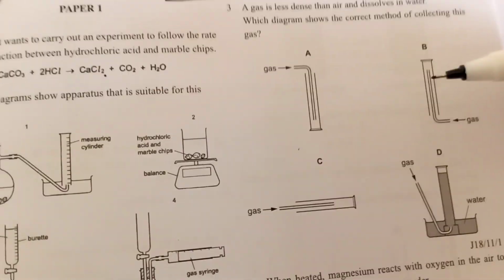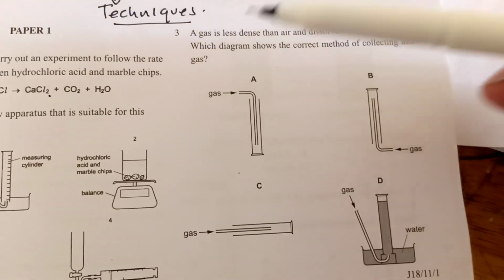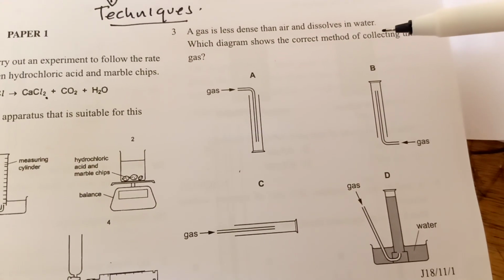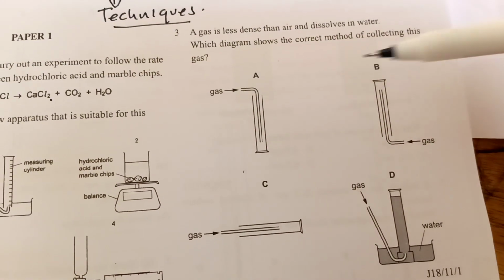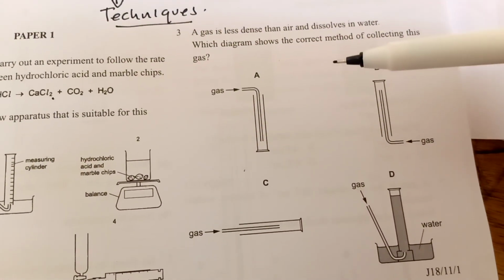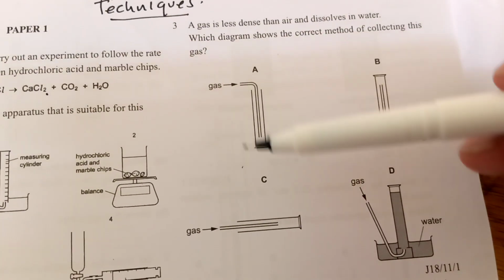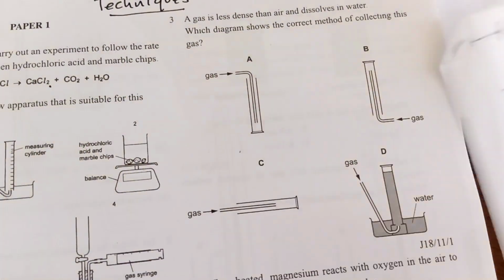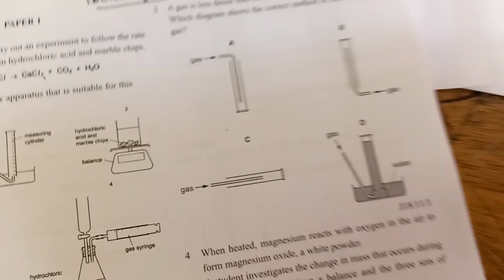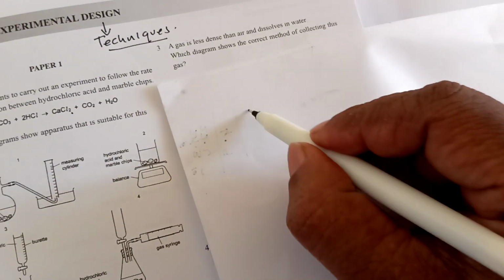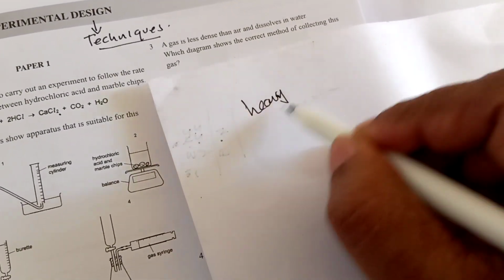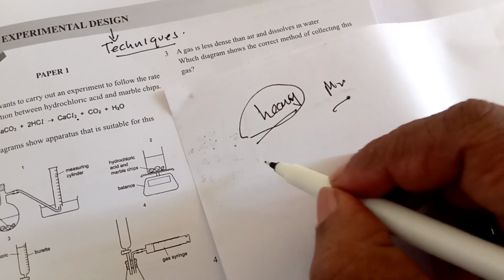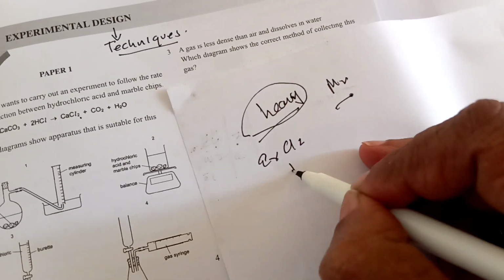Now let us see this one. A gas is less dense than air and dissolves in water. Which diagram shows the correct method of collecting the gas? Now, this apparatus is used to collect a heavy gas, a gas with a high molecular mass. A heavy gas, for example chlorine, HCl.